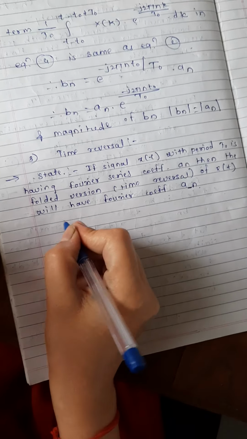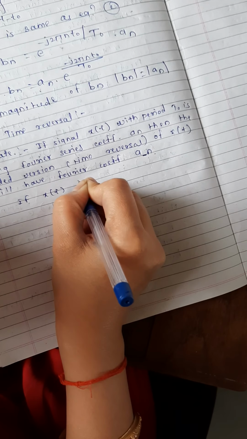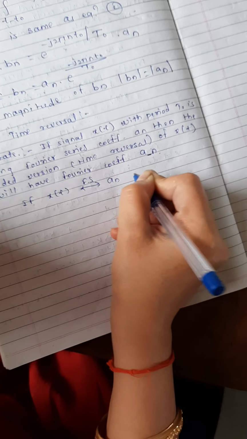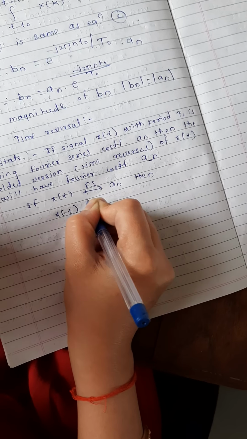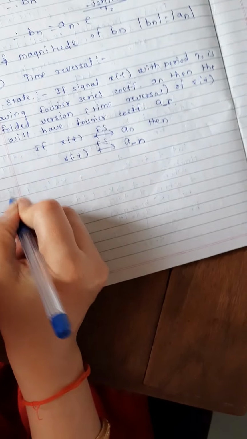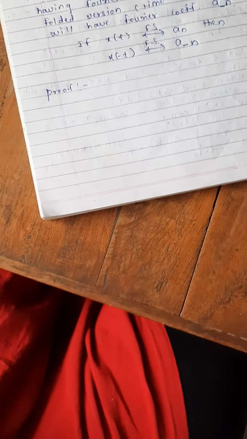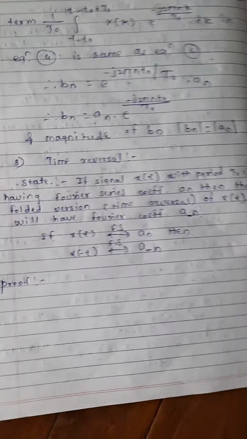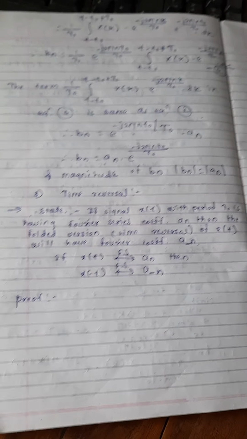So first we write down the mathematical equation for this. So if x of t, its Fourier series is a_n, then x of minus t, its Fourier series is a_(-n). So now we write down the proof for this. This question was also asked in exam, that is state and prove the property. Now we will write down the proof for this.